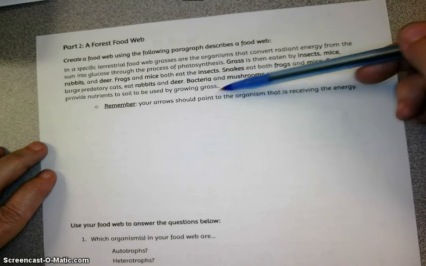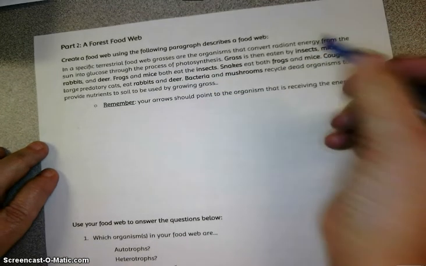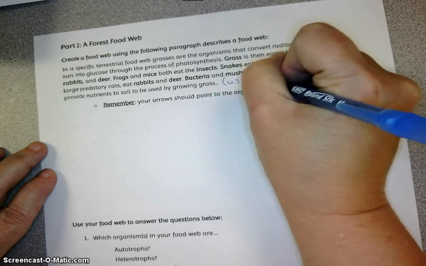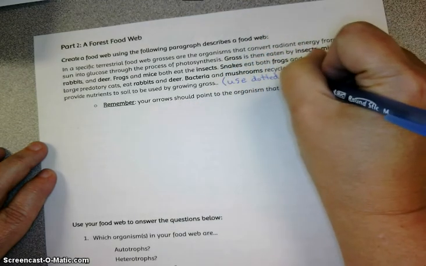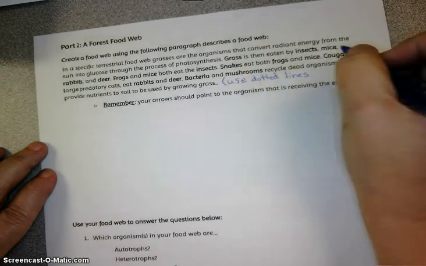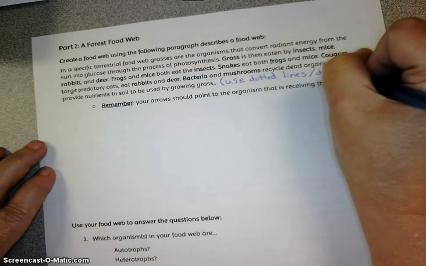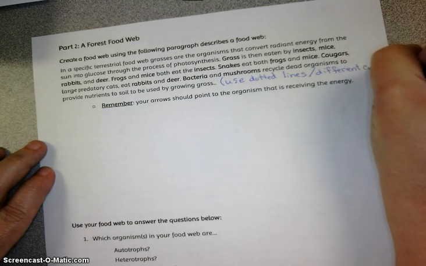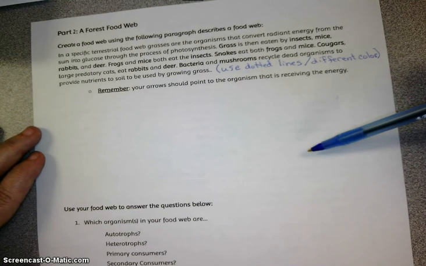Your arrows should point to the organisms that are receiving the energy, and I want you to add that you need to use dotted lines or another color to indicate the energy going to the decomposers so that you can easily read it, because you're going to have to answer 5 questions about this food web that you are creating.